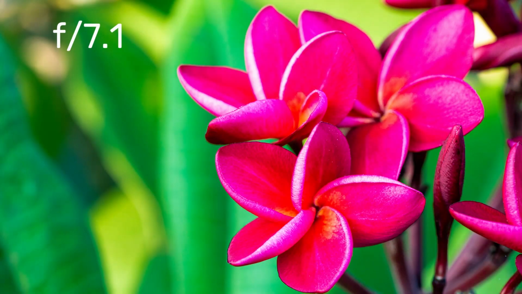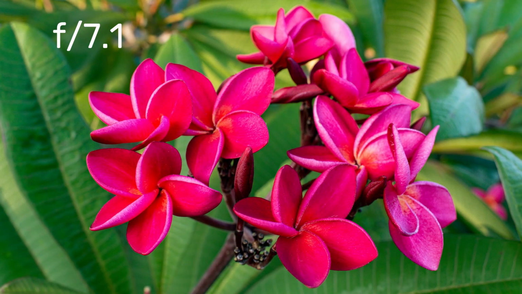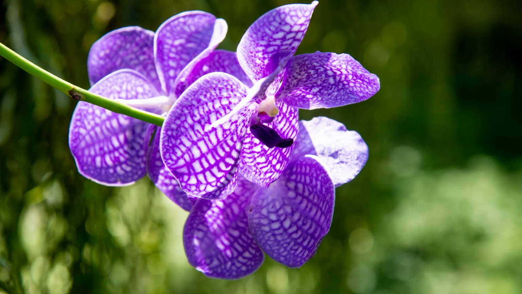The further your background is from the subject that you're focused on, the more blurred it will appear. A background close to a subject will appear sharper than one that's further away. If you want to achieve a blurred background, move your subject further away from it.